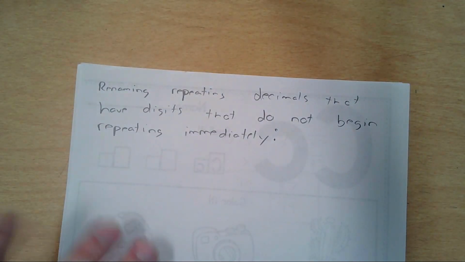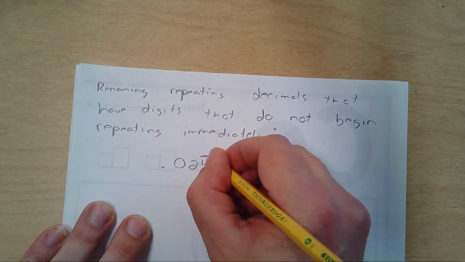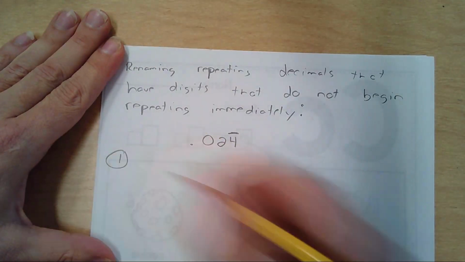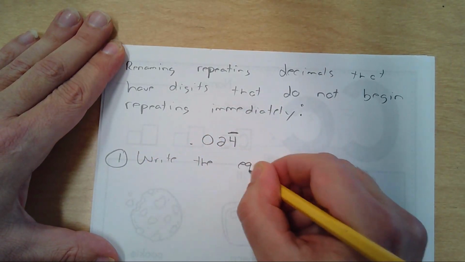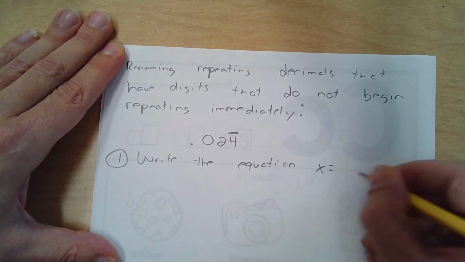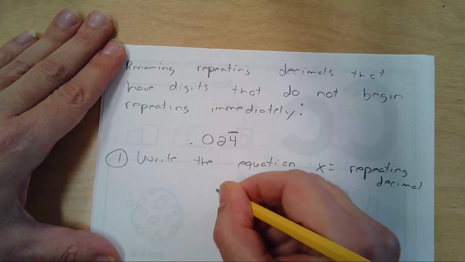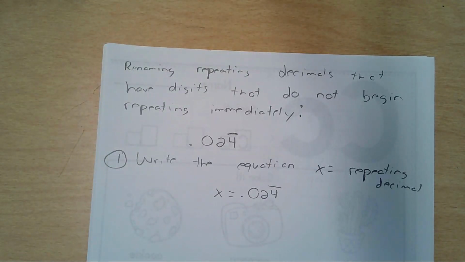So we'll create one up here. Let's go with 0.024, which is the 4 repeating. Okay, so this is a little more complicated here. A little more complicated, but we have a shot. Okay, first, write the equation: x equals repeating decimal. Same thing we did to start the other one. All same thing there.